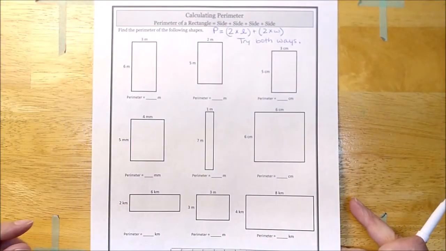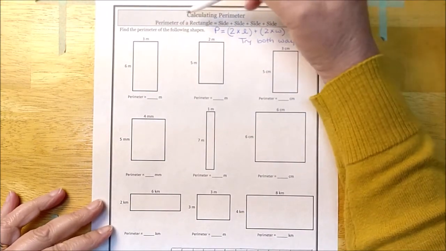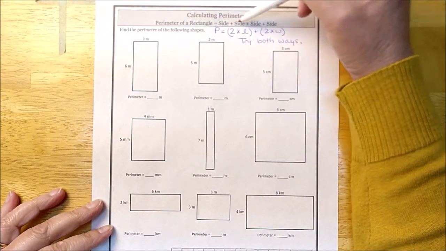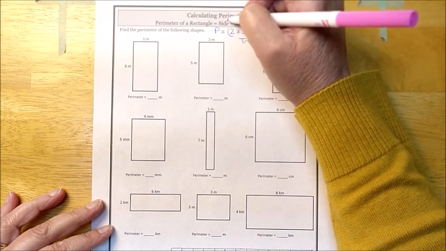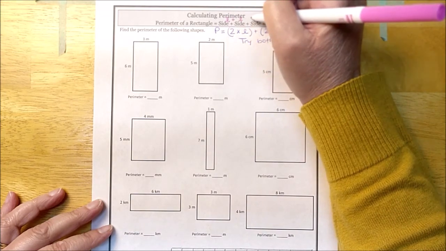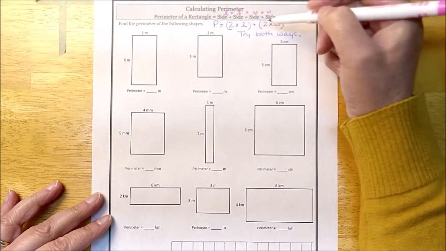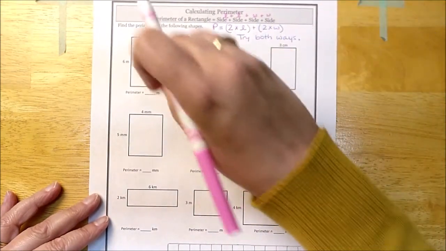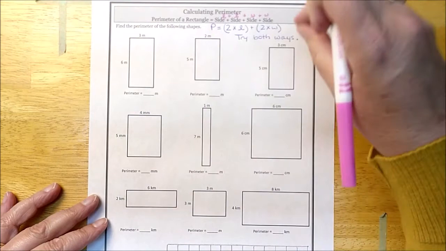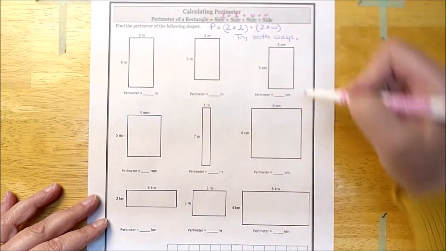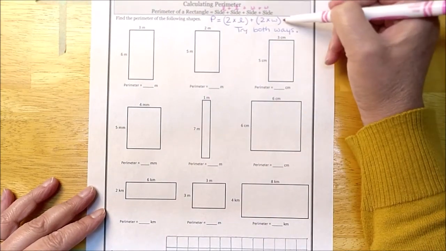So it looks like this. So it says perimeter is side plus side plus side plus side, which you could also say is length plus width plus length plus width. And there's the multiplication formula. And it says try both ways. That means, do one with adding, one with multiplying. Try different ways and show me your work along the way when you use this one.